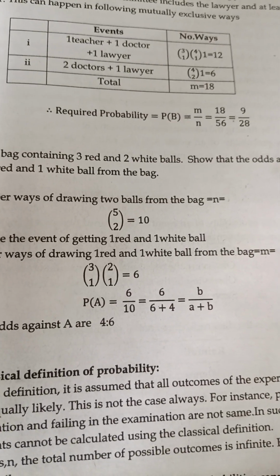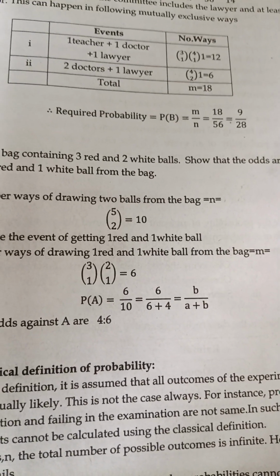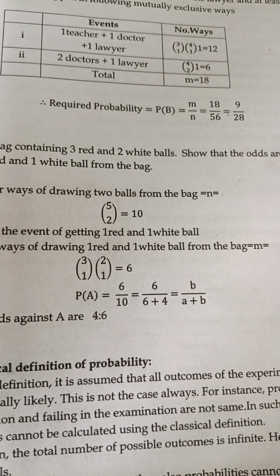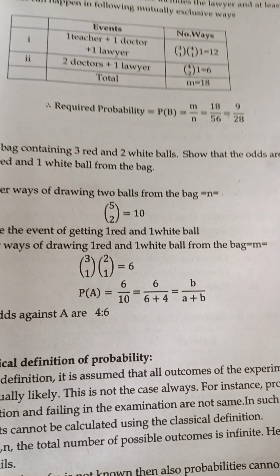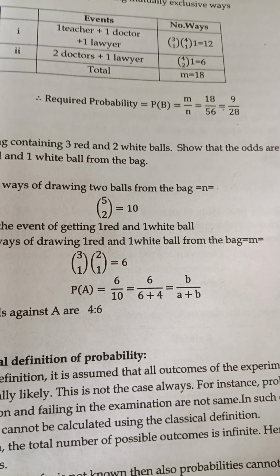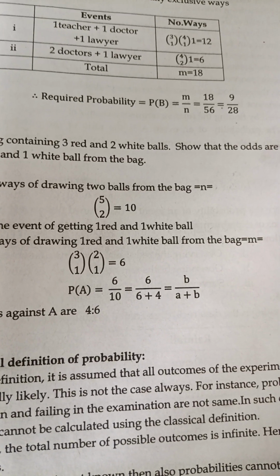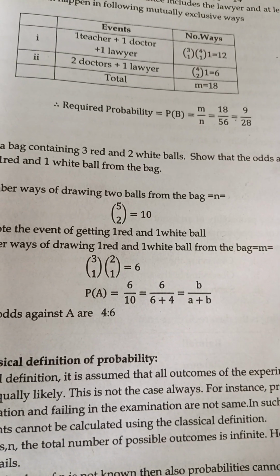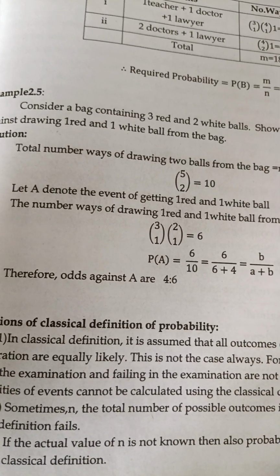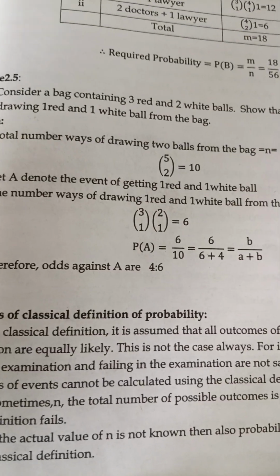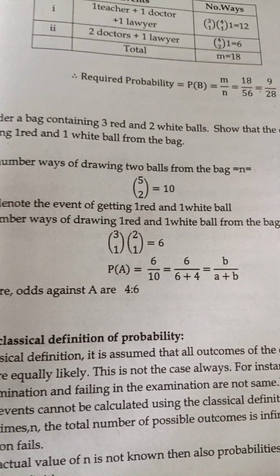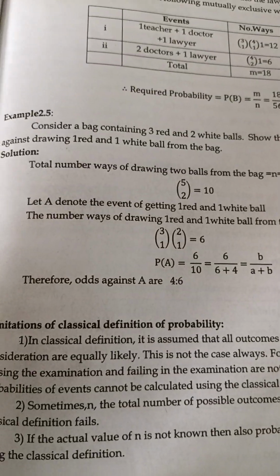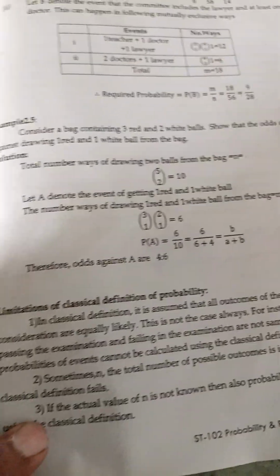The favorable events are 6 and the total sample space is 10, so the probability is 6 by 10, equal to 6 divided by 6 plus 10, that is b divided by a plus b. And therefore the odds against A are in the ratio 4 to 6, and we find the probability of this example.